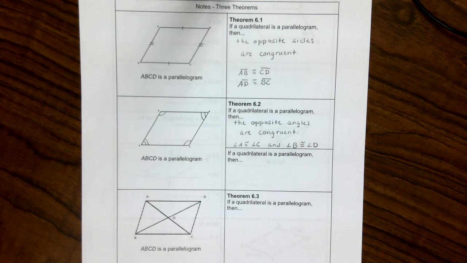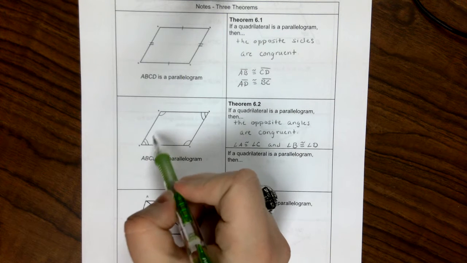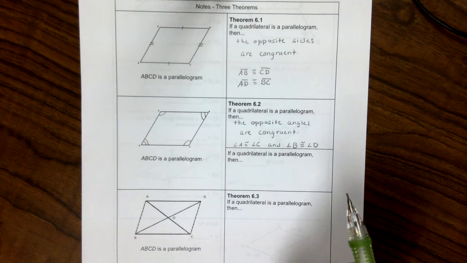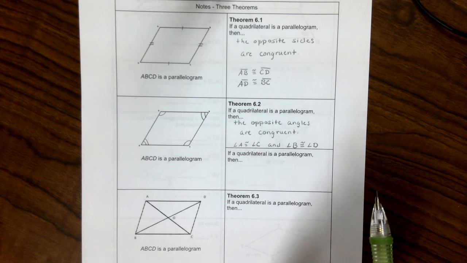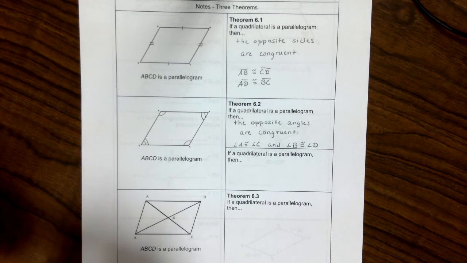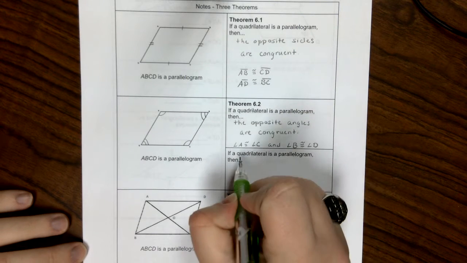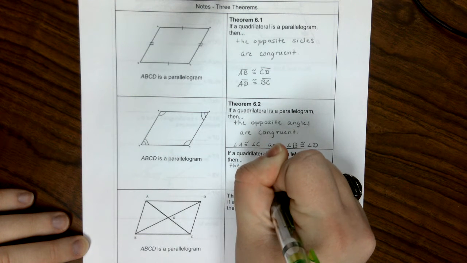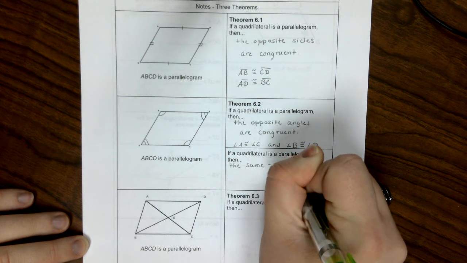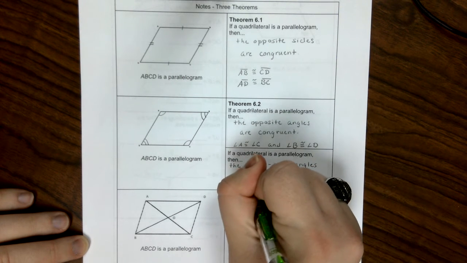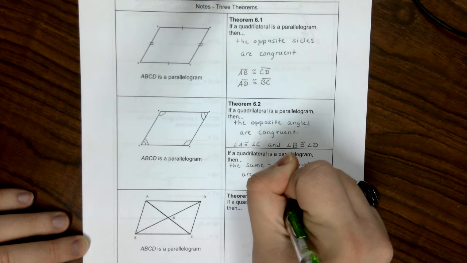Okay, the third property we looked at for a parallelogram was about the angles that are on the same side. Now remember, in the visual aid video, I had actual measurements for you, like 156 or 120 something and 50 something, I think. I don't remember the exact measurements now, but when you added them together, they equaled 180 degrees. That meant they were supplementary. So we're going to say if a quad is a parallelogram, then the same side angles are supplementary.